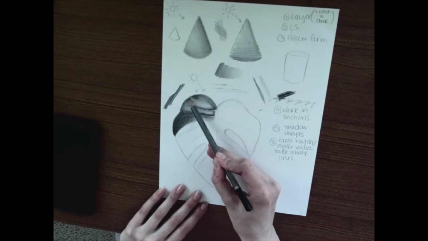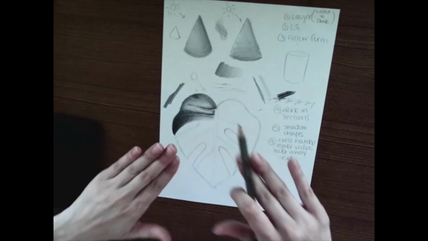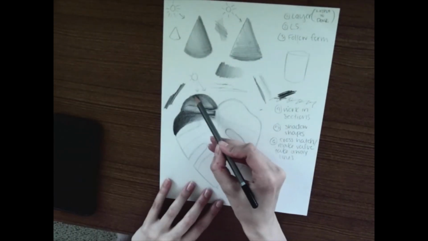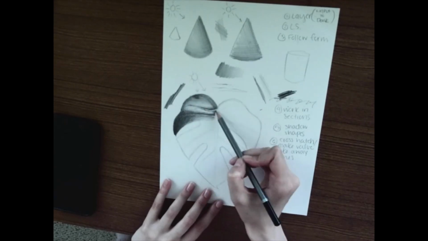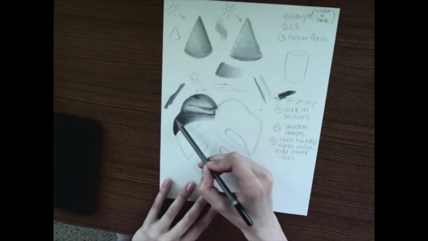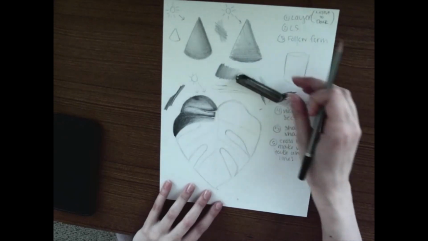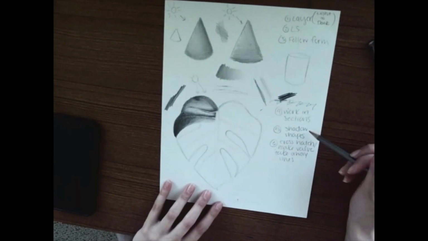Pay attention to your shadow shapes. Those shadow shapes, again, aren't going to be perfect circles, perfect squares, perfect diamonds, but they will help you add in where some darker values are going to be or where some lighter values are going to be. And again, you could use your eraser as a nice tool.